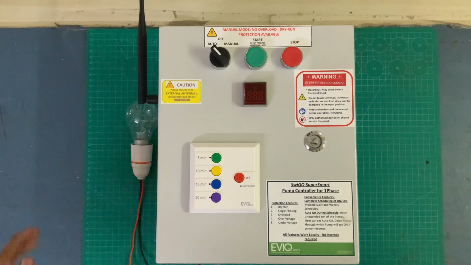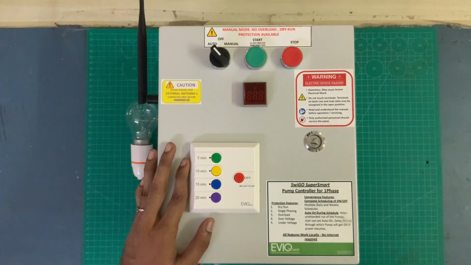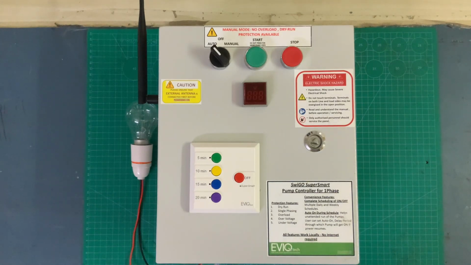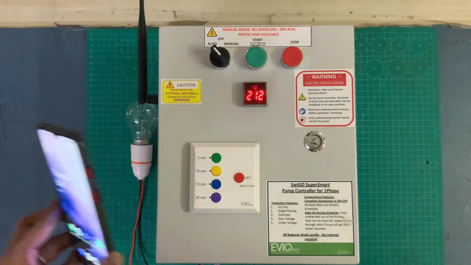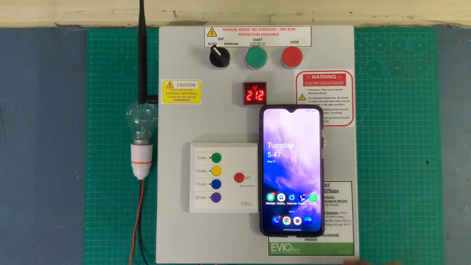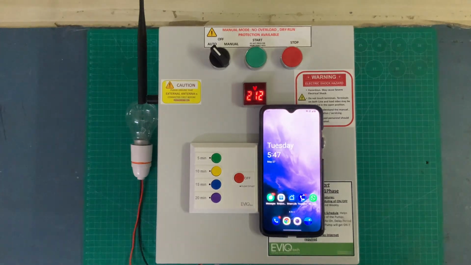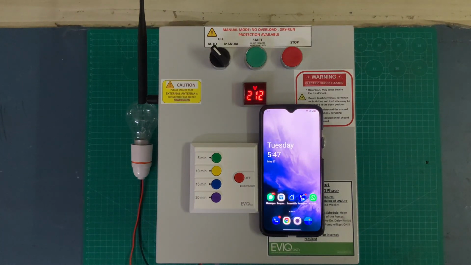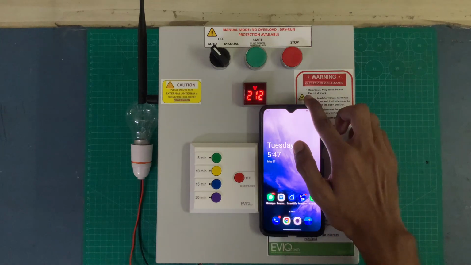Here, I take a SwiGO SuperSmart device installed in special pump controller panel for single phase. Now, I turn on the power. Now take your mobile. When the device is powered up, within a minute from your mobile, you can look for a new Wi-Fi name called SwiGO SS_AP, or some other name given in the factory, is available.